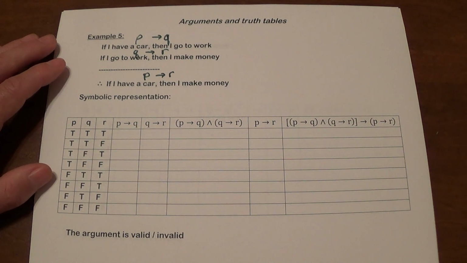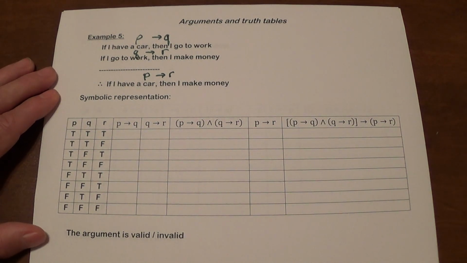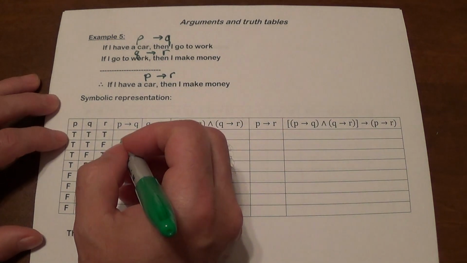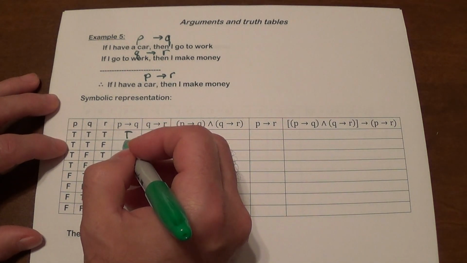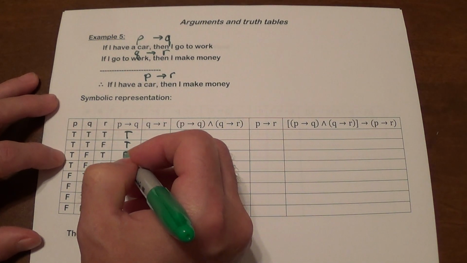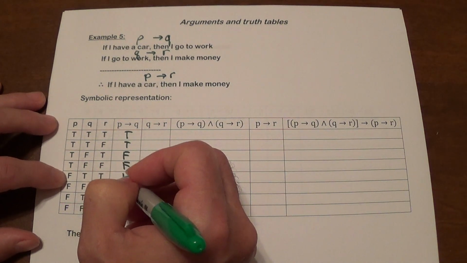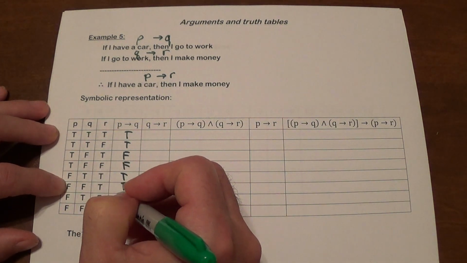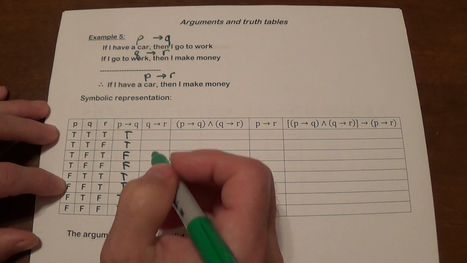As you can see, this table is a little busier. You have to be very careful here. So P implies Q: true, true, false, false, true, true, true, true.